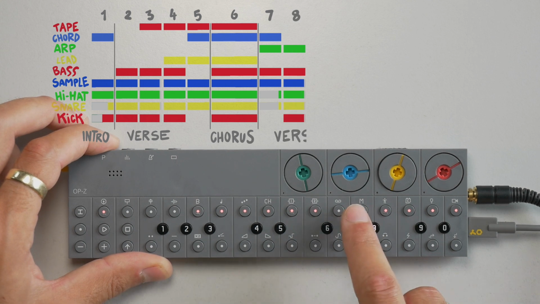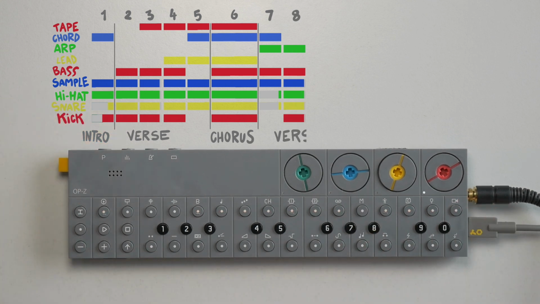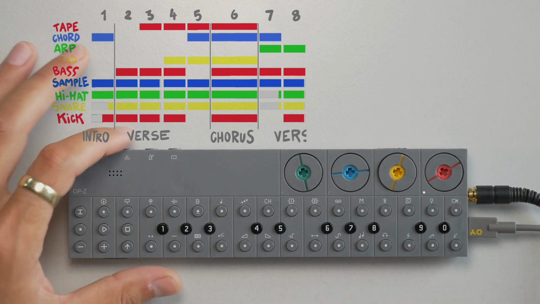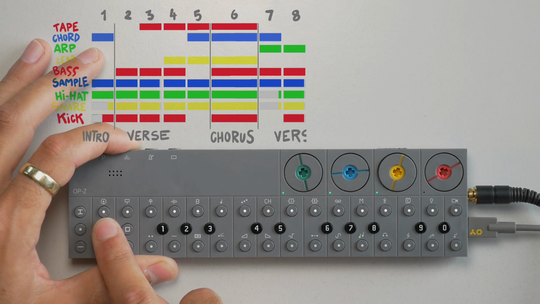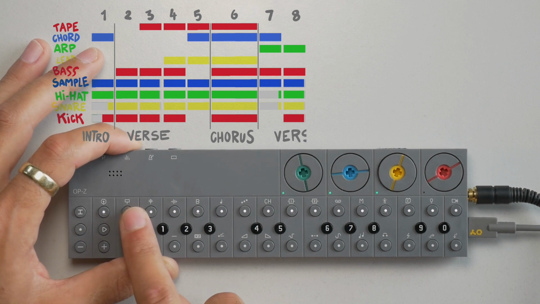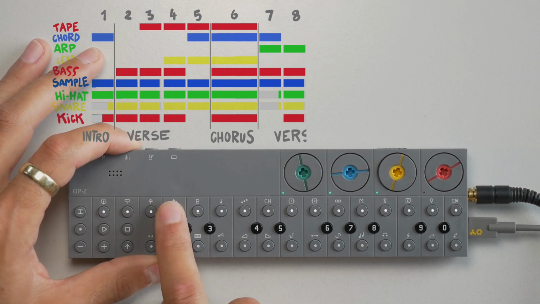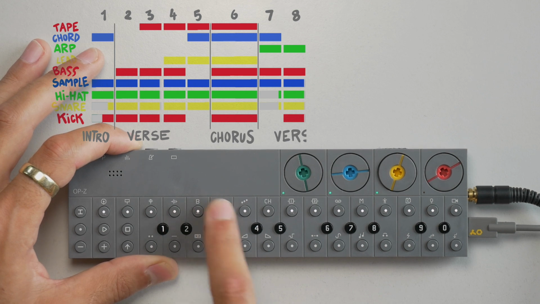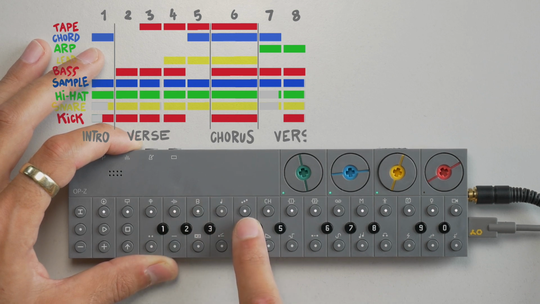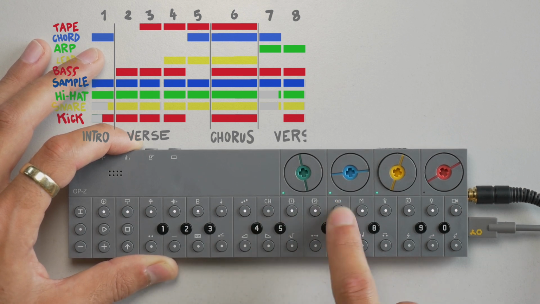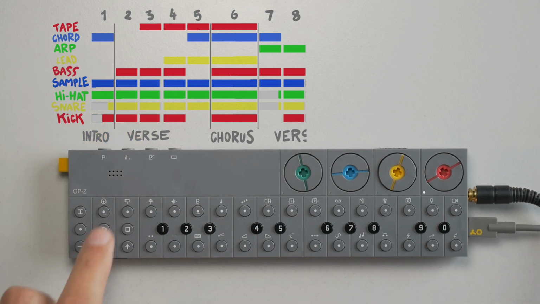And next pattern. Again, we're still in the verse. We want to gather momentum now. So we're going to do this by reintroducing the kick drum. Of course, the snare is going to play, the hat is going to play, the sample is going to play, the bass is going to play, and the arpeggiator is going to play. But the melody is going to be dropped now, and the tape is not going to play. And this is what it sounds like.